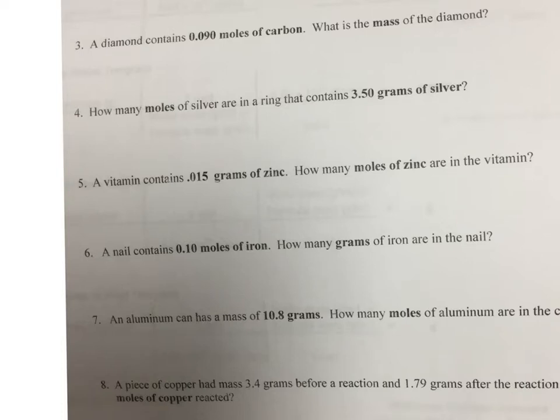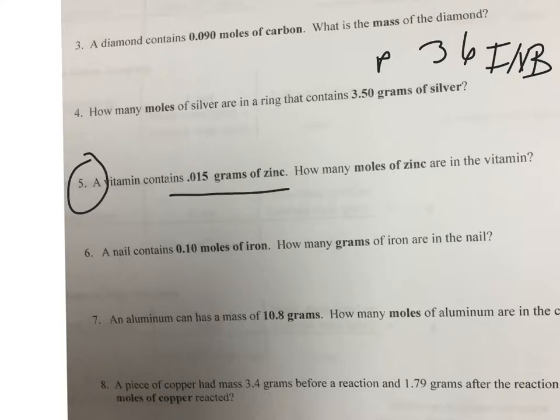So this is going to go on page 36 of your INB notebook. Okay? All right, so the first thing you're going to do is, let's do number 5. And what it's giving you is 0.015 of zinc. This is going to go on page 36.